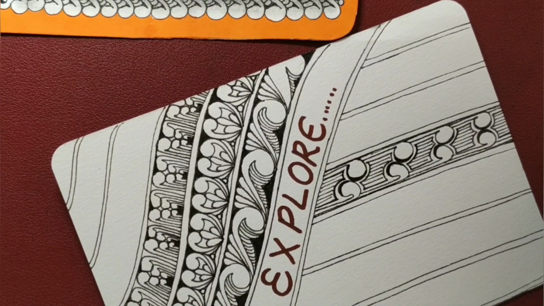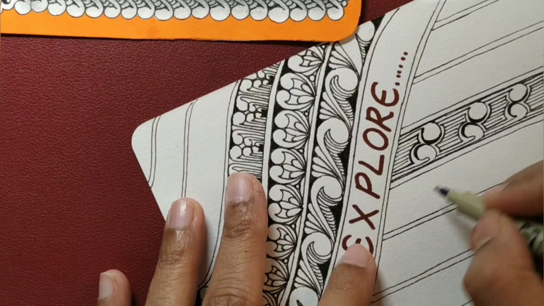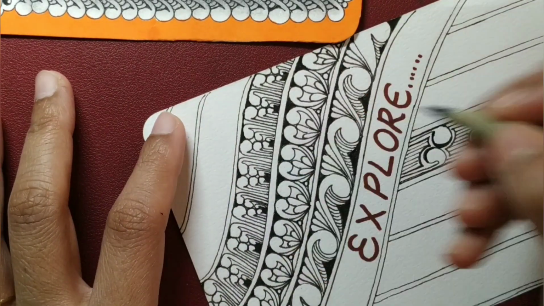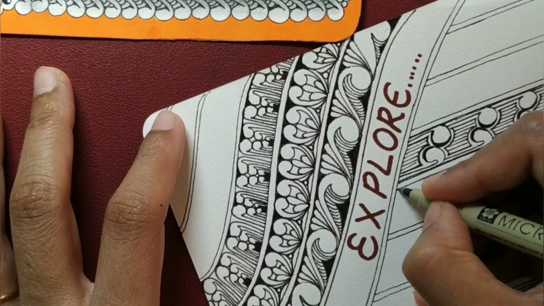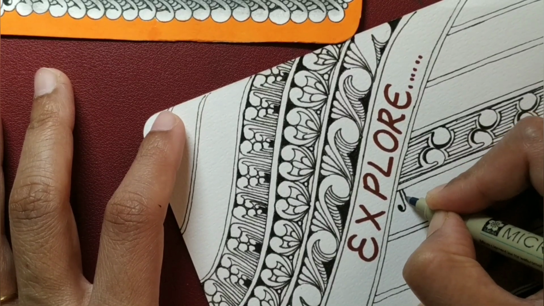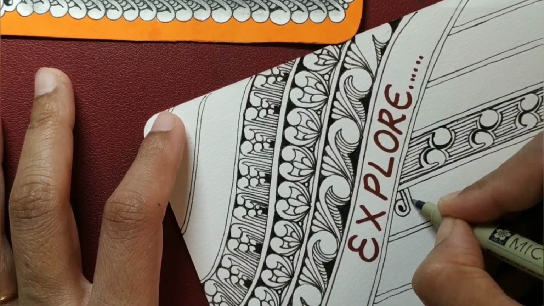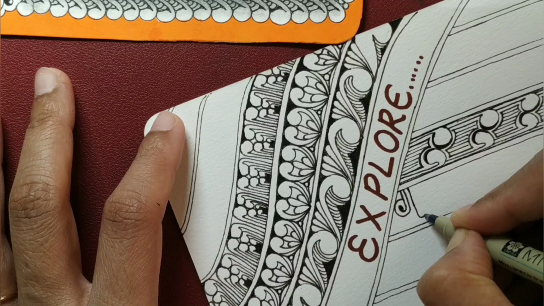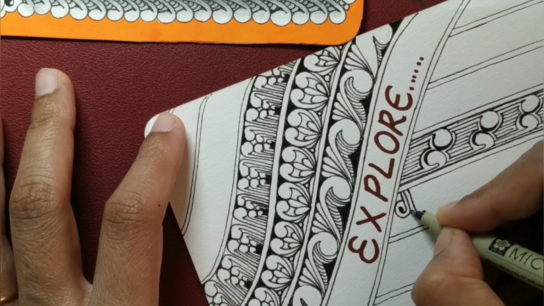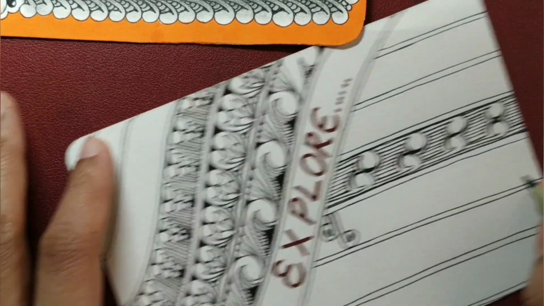Probably we will try out melting Mooka also, right? So what happens if we draw melting Mooka like a border? Let's see. So I'm going to start here like this and then round it and then come down, add another one and then round it, right?